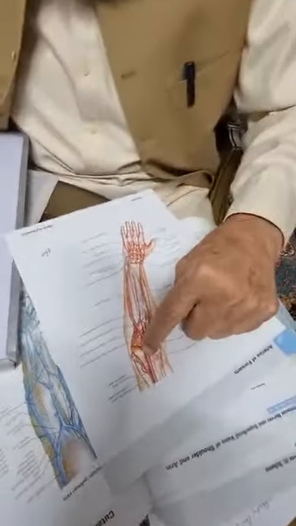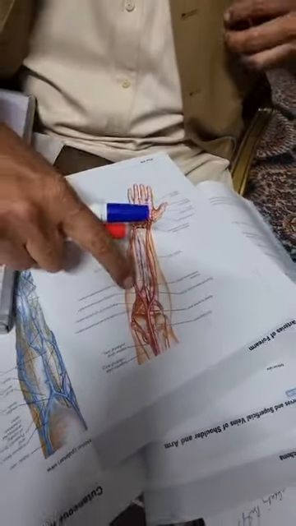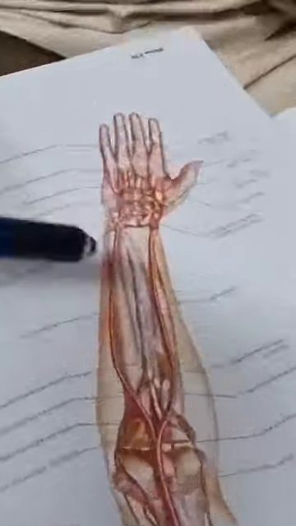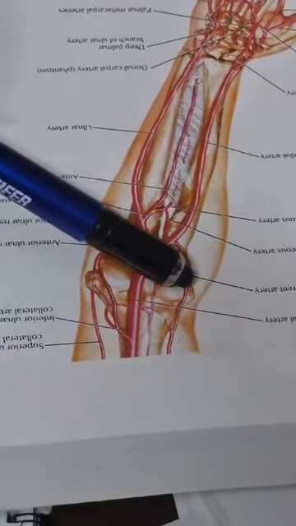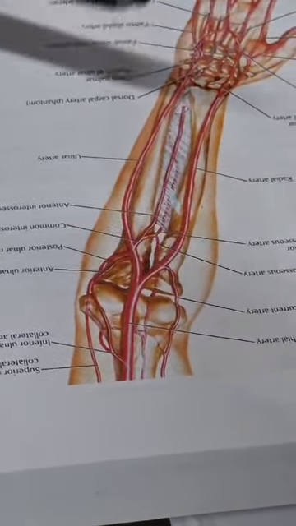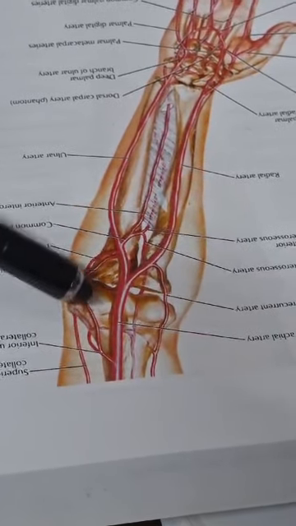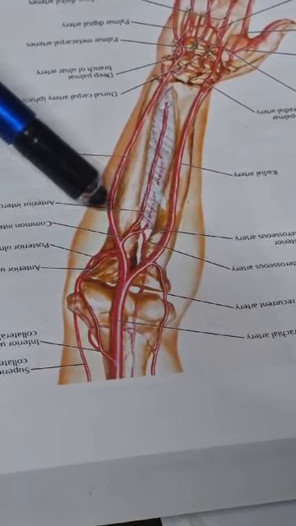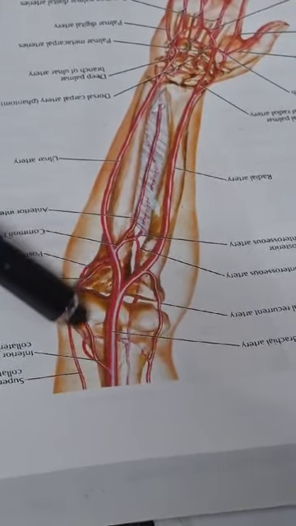This is the brachial artery, this is the radial artery, and this is the ulnar artery. Look, a branch from the brachial artery descends to anastomose with the branches of the radial artery. In the same way, branches from the brachial artery, the superior and inferior ulnar collateral arteries, anastomose with the branches of the anterior and posterior ulnar recurrent arteries.